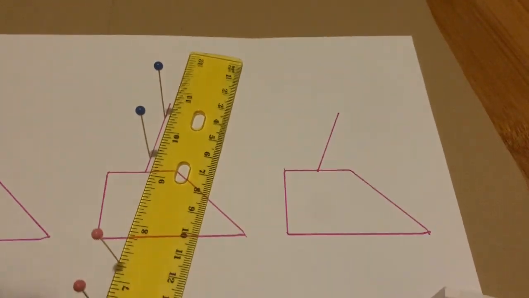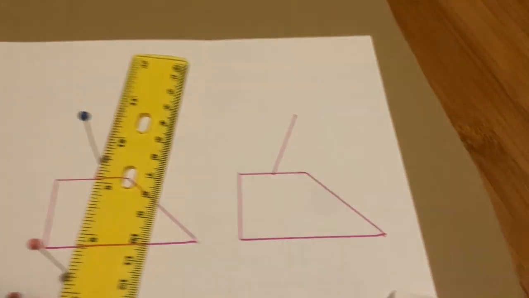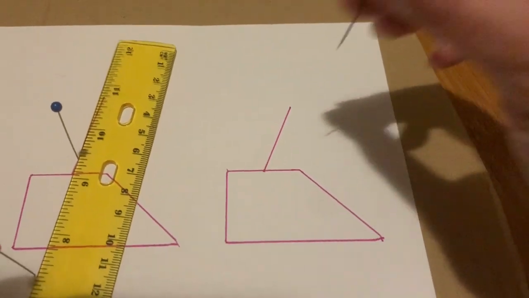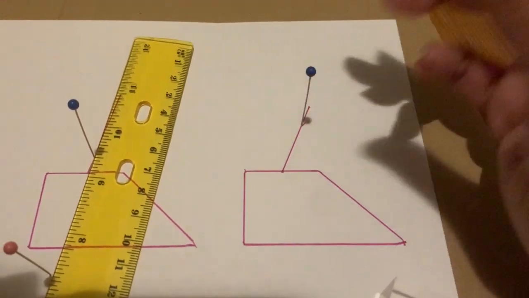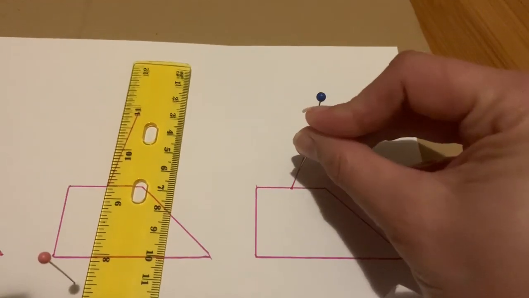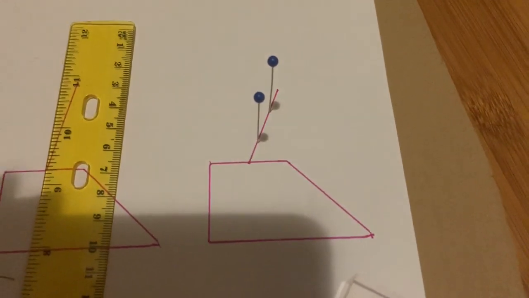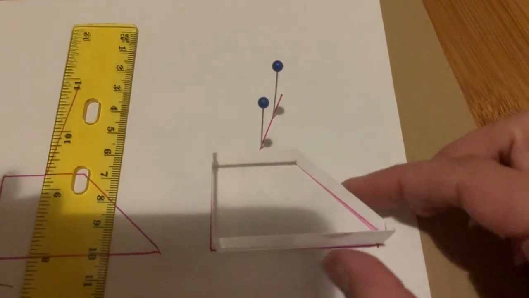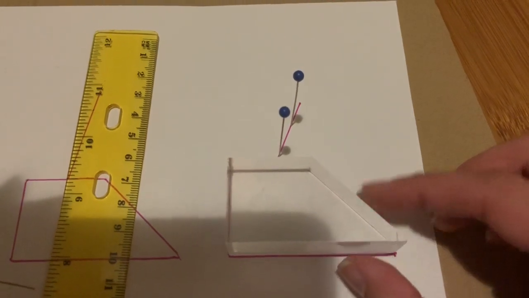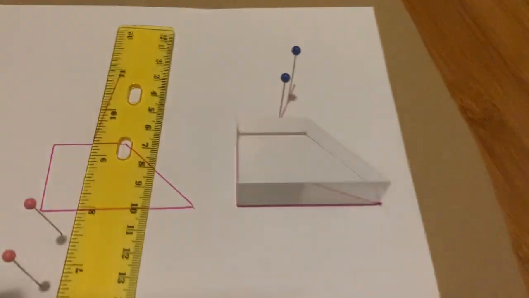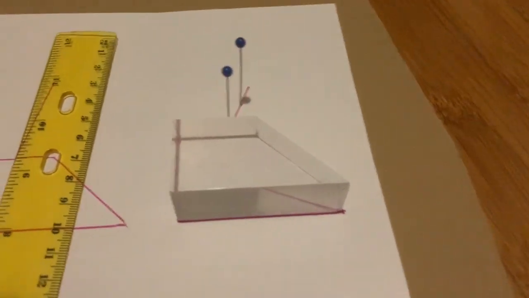All right, so let's predict. What do you think is going to happen if now it's a much bigger angle? So now I'm going to put my blue pins here along a larger deflection from straight up and down, right? So what do you predict is going to happen? Let's find out.